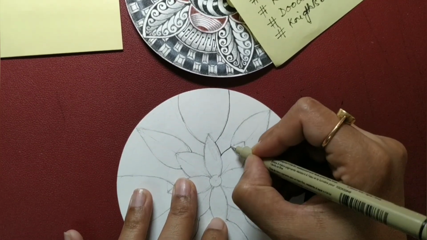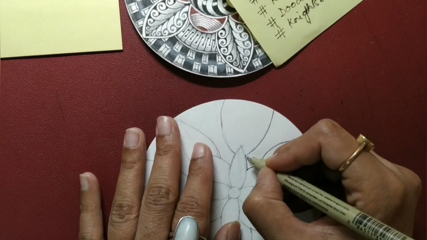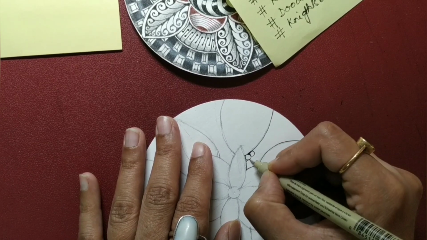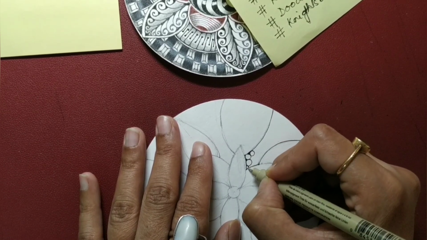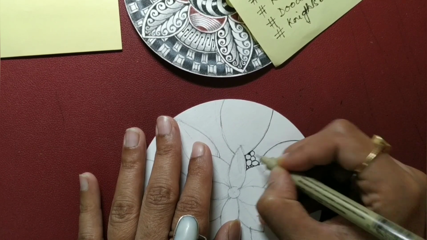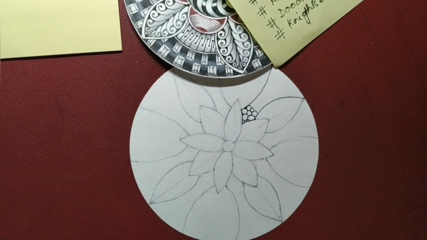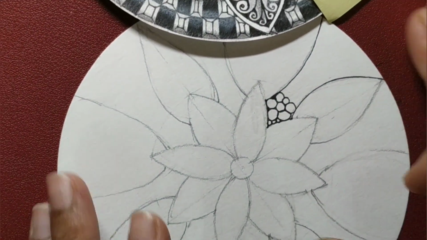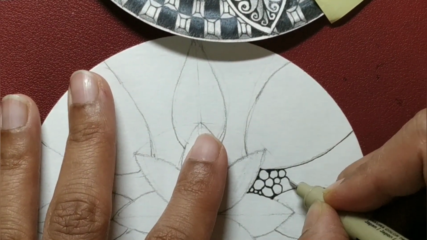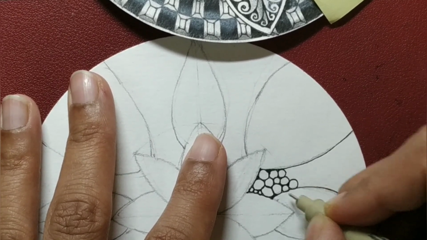So you can use your Micron 01 or 02. I've started with my 02, right? You can start with your 01 also. So I'm now going to squeeze in the tangle Tipple here, right? So big orbs, small orbs, you can draw orbs of any size. Size is not important, you can keep it symmetrical, same size, or you can vary the size. Entirely up to you, right?